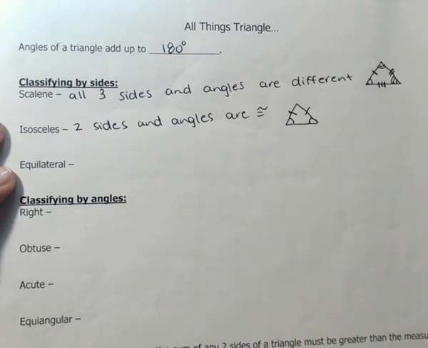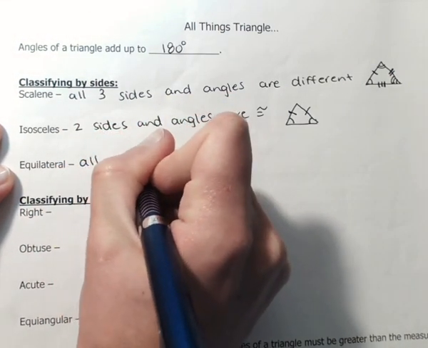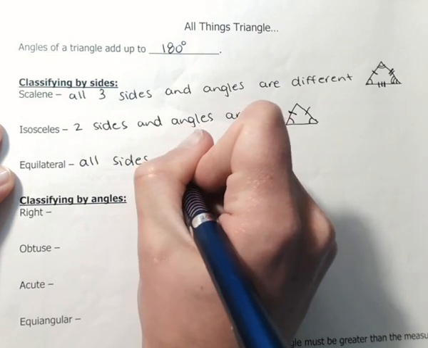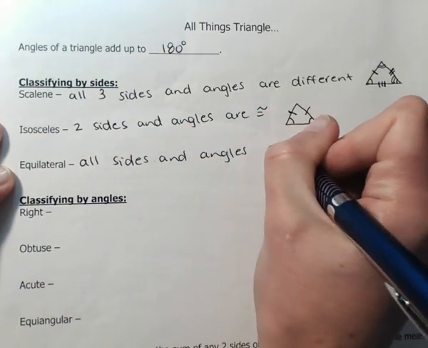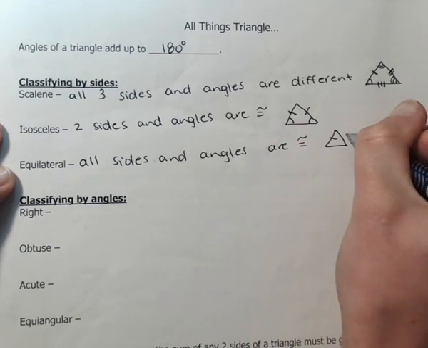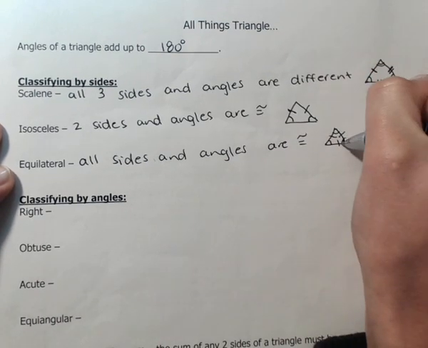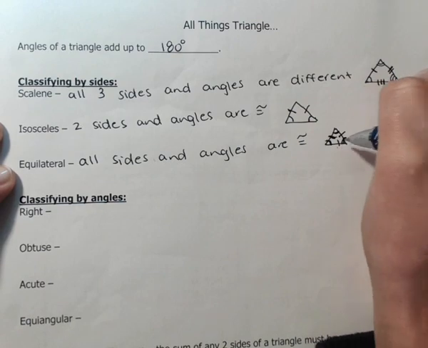And then the last one, equilateral, is that all sides and angles are congruent. All three angles would be 60 degrees and all three sides would be congruent.